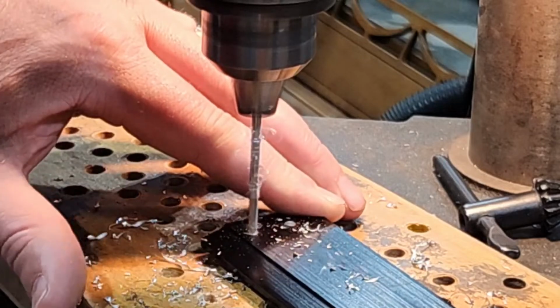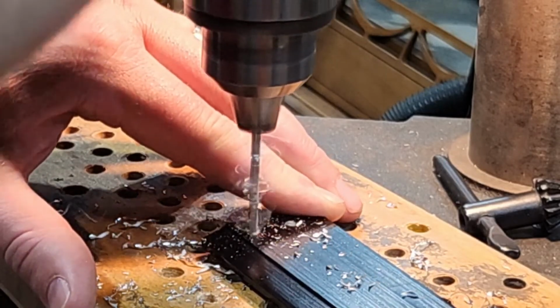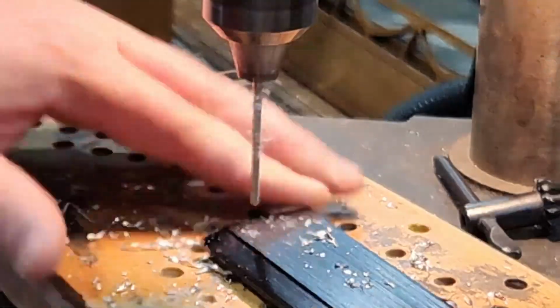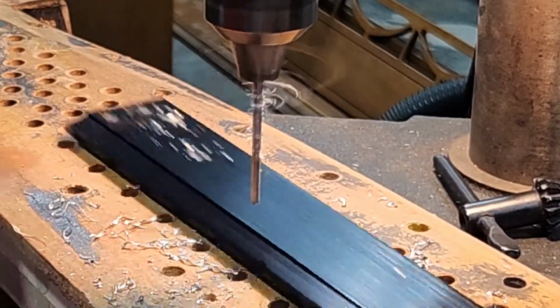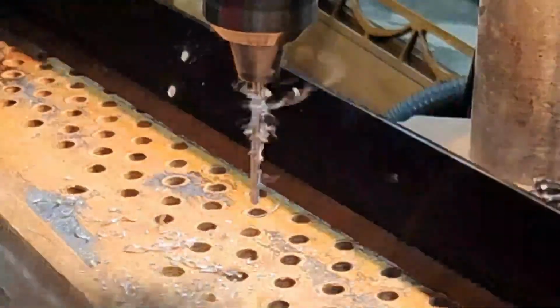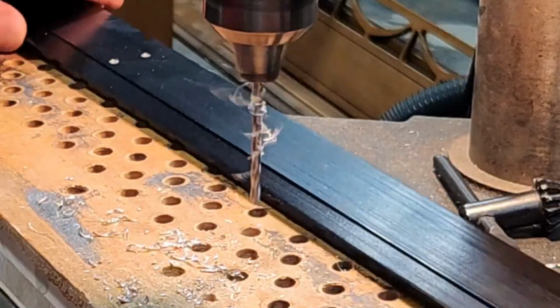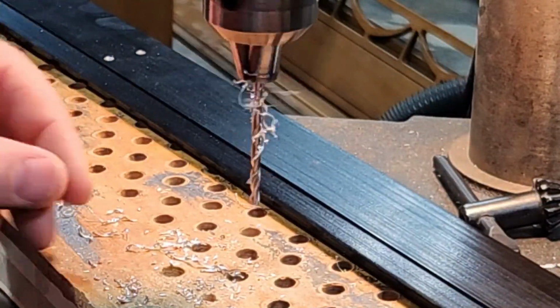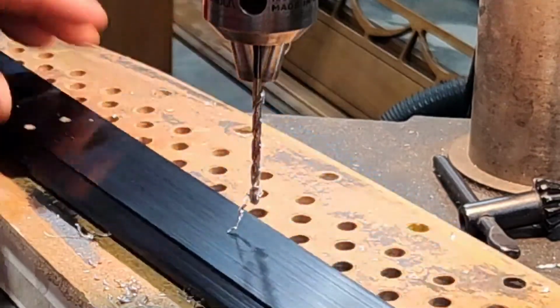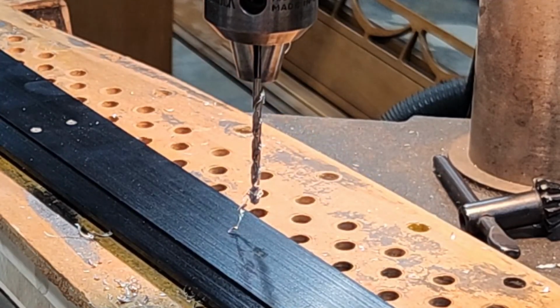See, I find this to be really fun. This putting the rail together business on these back actions. I like it, you know. Okay, now we need to tap these. So I need to go get my tap magic. And a drill, I guess. The tap magic is for aluminum specifically.